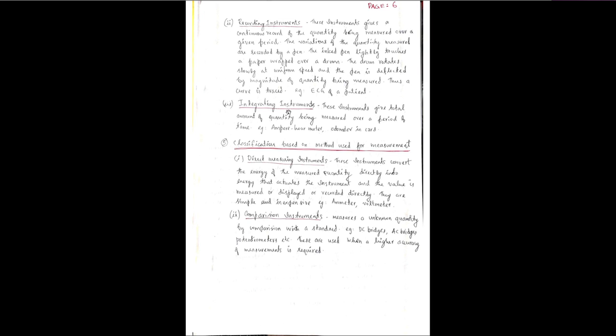Okay, next one is integrating instruments. These instruments give the total amount of quantity being measured over a given period of time. It will be giving a total. Here it is recording instantaneously or continuously in recording instruments. In the case of integrating instruments, these instruments give the total amount of quantity being measured over a period of time. Example, ampere hour meter, odometer in cars, etc.